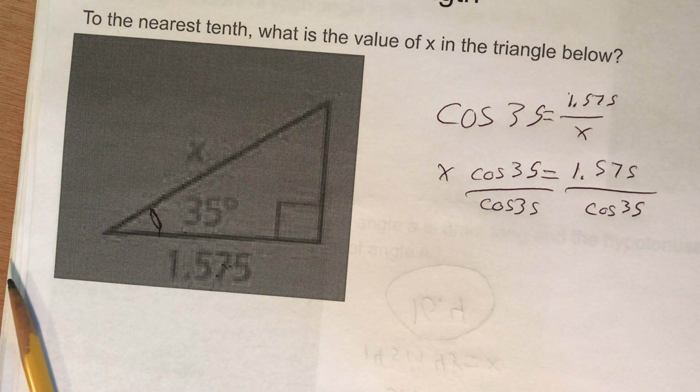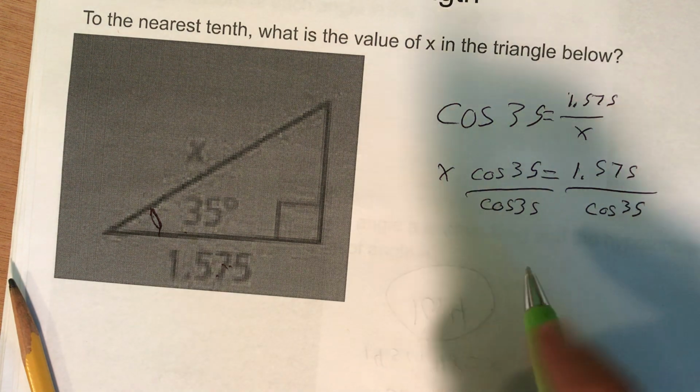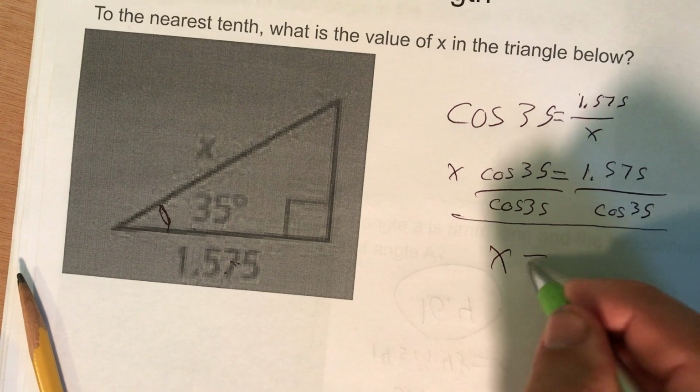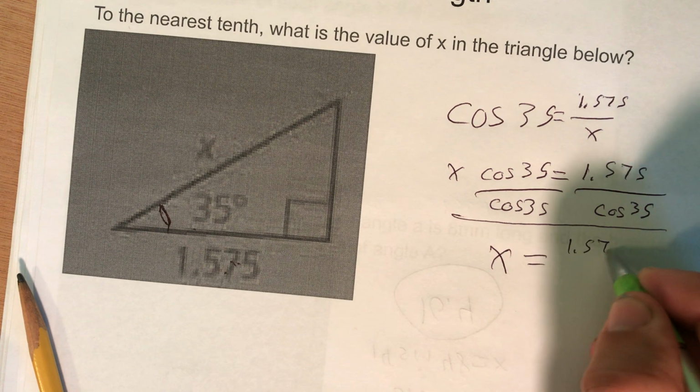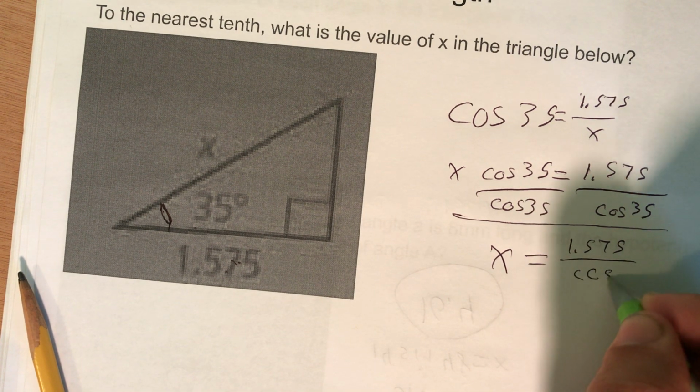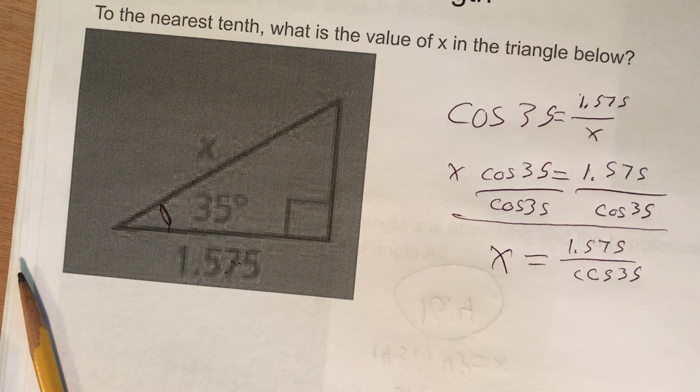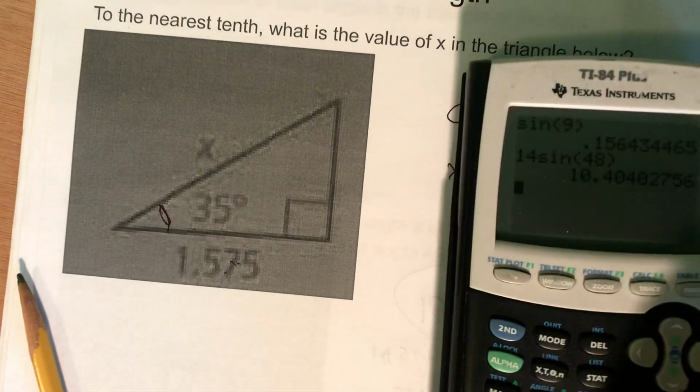Okay, got that. So then realistically x equals 1.575 over cosine 35.